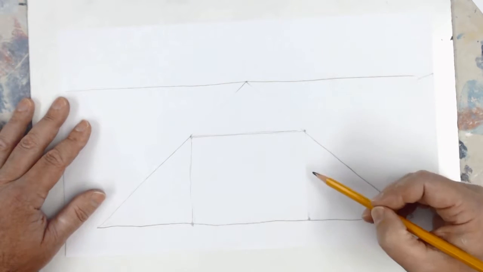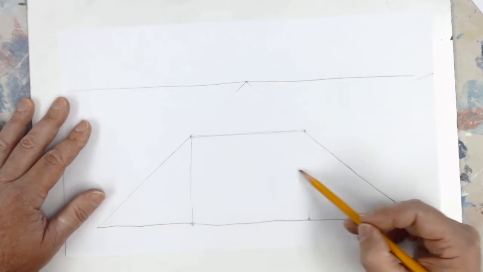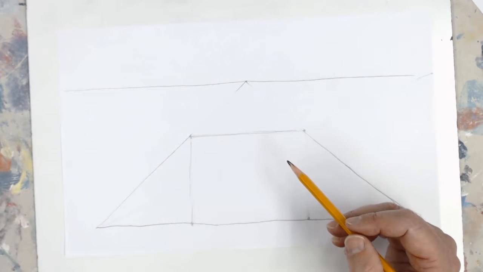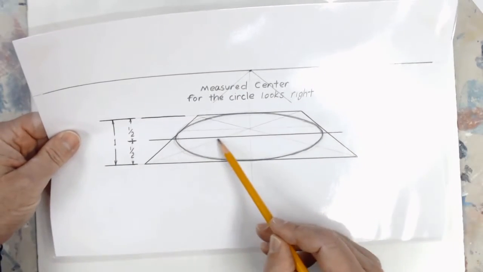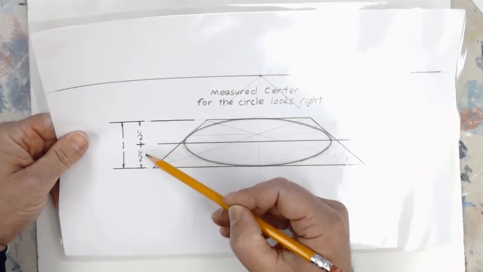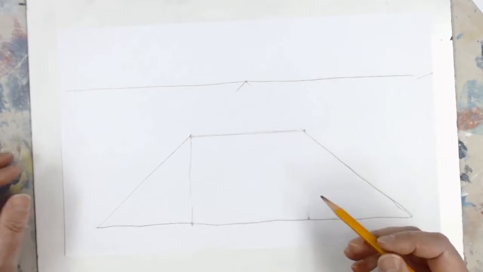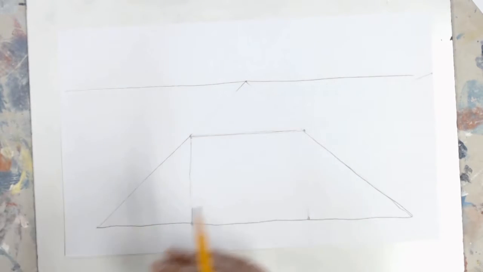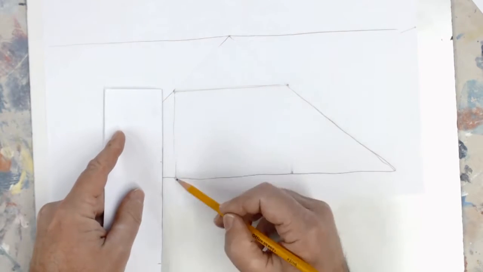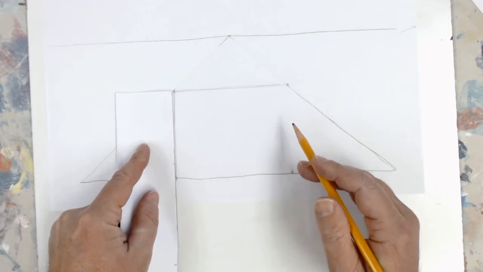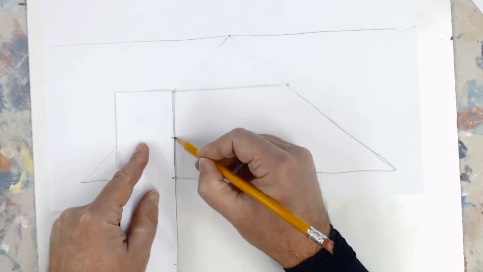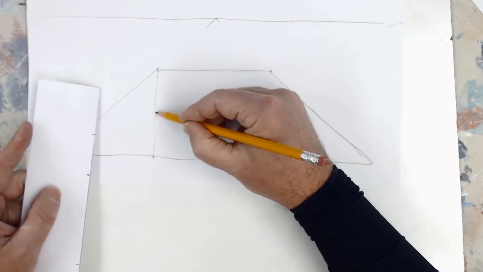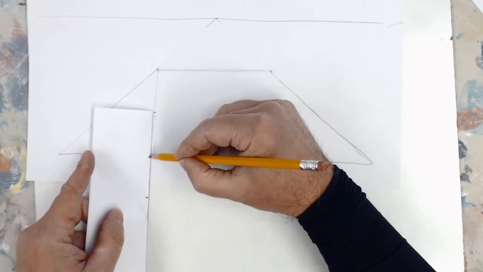Okay. So then what I want to do is find that central axis, right? Because remember, with the circle, if we run through the center of it, the measured center of it, then it's going to be right. Okay, so finding this center, I guess I could draw an X, but here, I'll just use my paper ruler, be nice and easy. So I figure, okay, does that look like half right there?